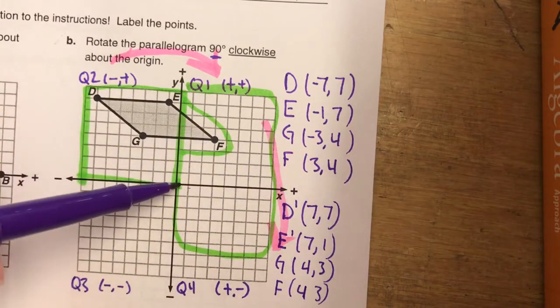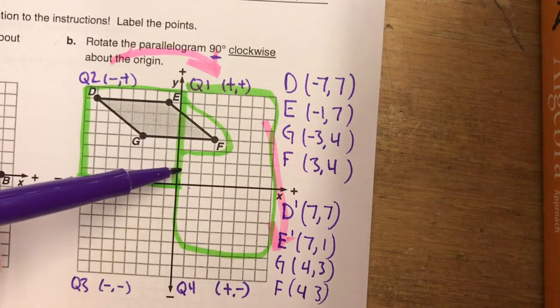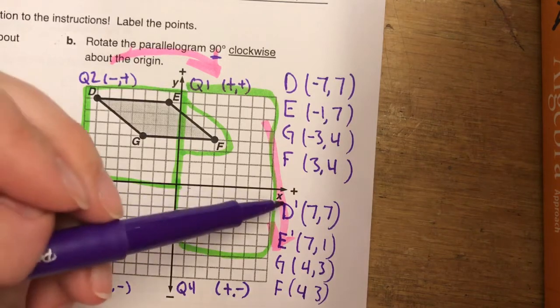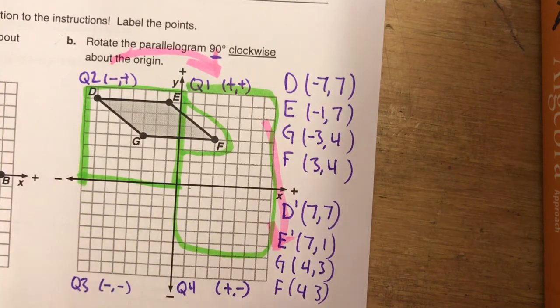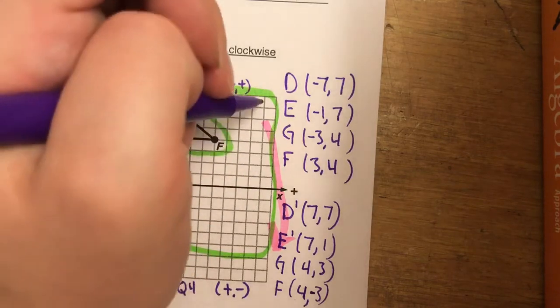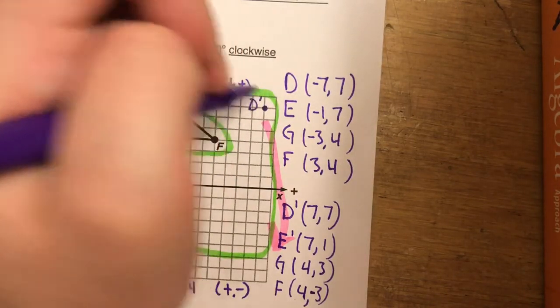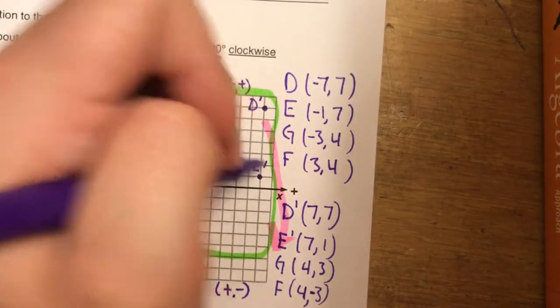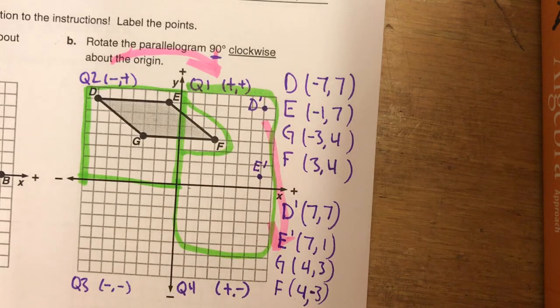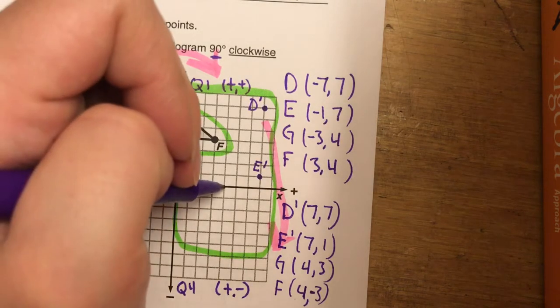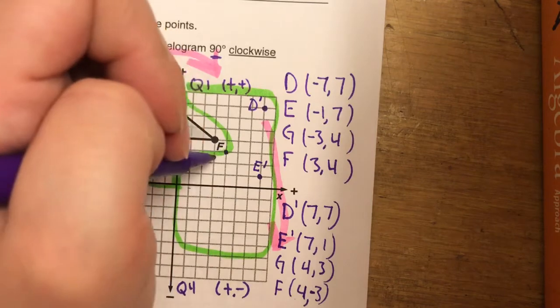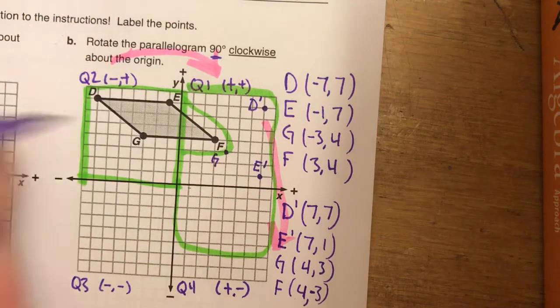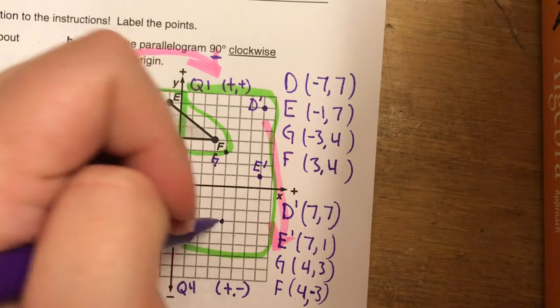F started out as positive, positive. F, however, is moving to quadrant 4, where X is positive and Y is negative. So I'm going to make X positive, but I'm going to make Y negative right here. And I'm going to go ahead and just plot my new ordered pairs. So I have 7, 7 for the D prime, and then E I have 7, 1, E prime, and then for G it looks like I have positive 4, positive 3, and for F it looks like I'm going to be positive 4, negative 3 down here.